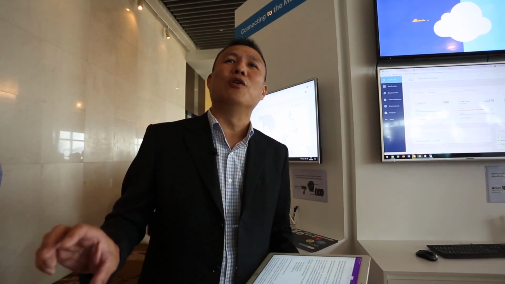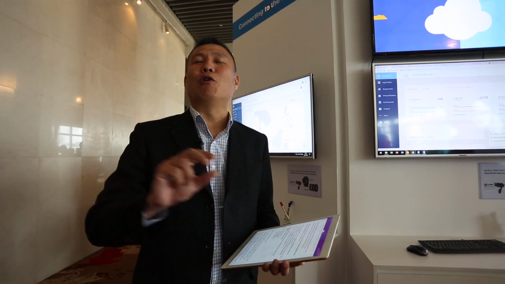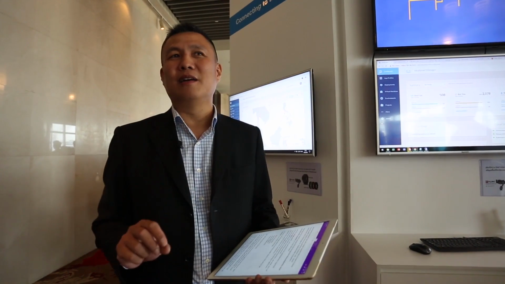To move to the cloud, you need a strategy. In Cisco, we strongly believe this is the way to go. We need to look into how to connect, how you consume, how you protect, and how you implement. Let's talk about how to connect.